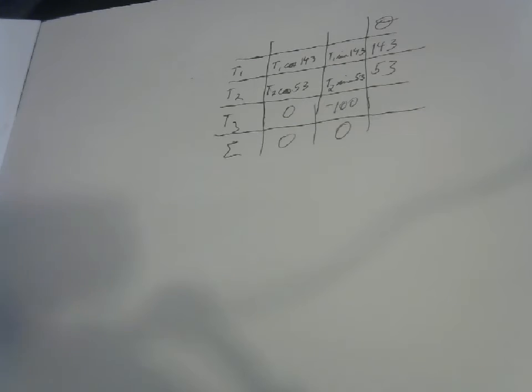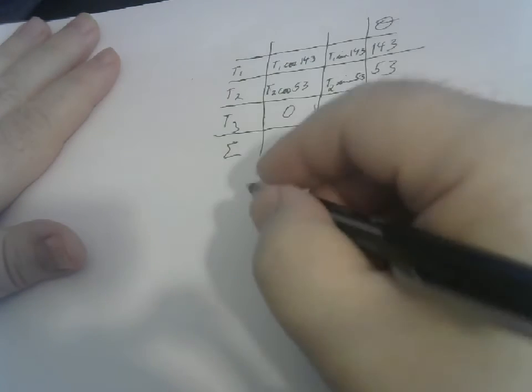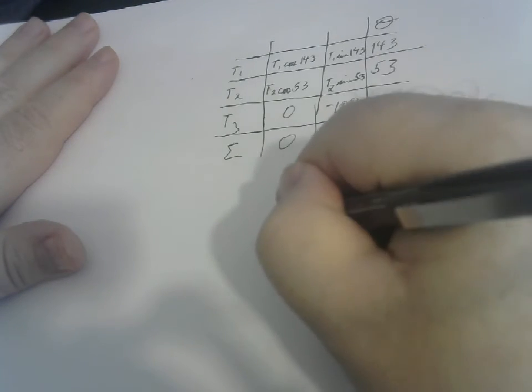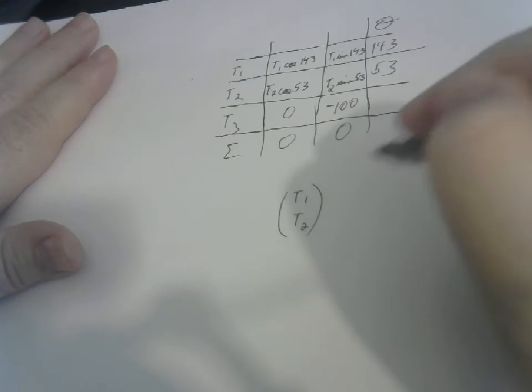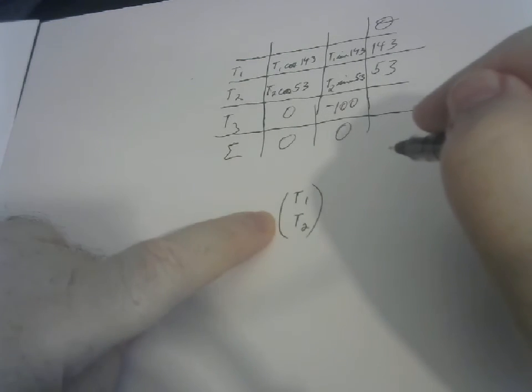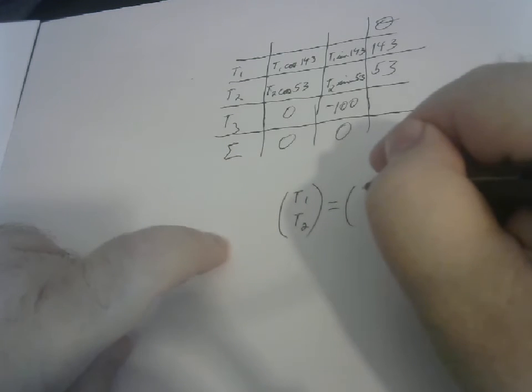Want to show you another way to do this problem with matrices. This is a linear equation. The basic way you can tell that it's a linear equation is that you can put your T1 and T2 over there and your constants over here.